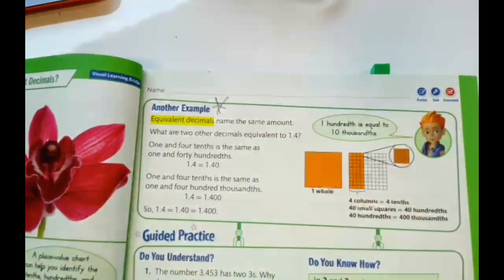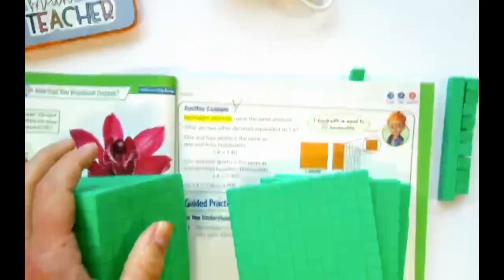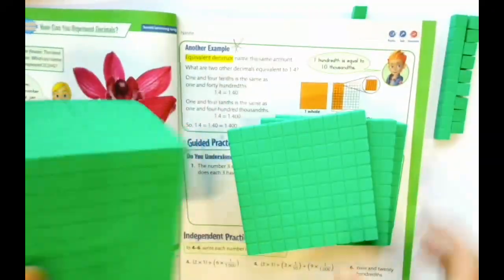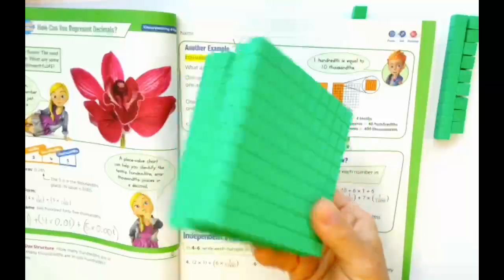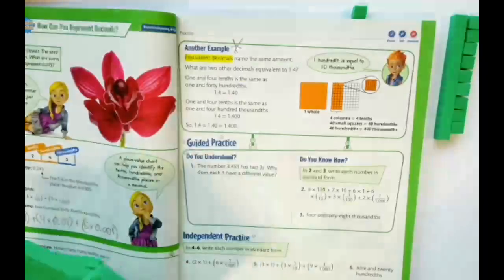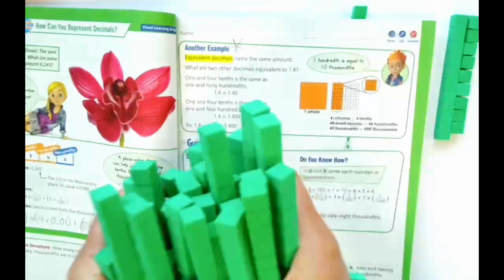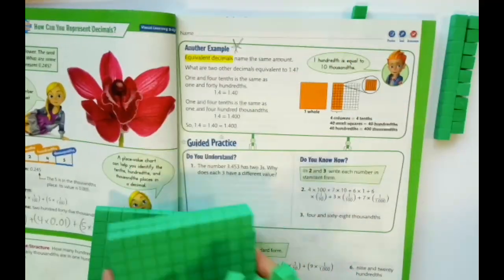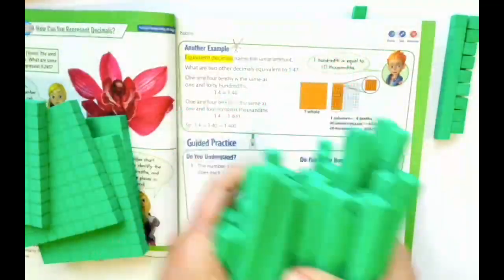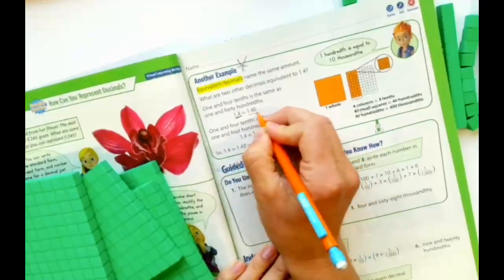All right, so it says here in the book, what are other decimals equivalent to 1 and 4/10? So I have 1. This is my big 1. I zoom out a little bit. So this is 1 and 4/10. I went and grabbed 4/10. Okay, so I could call this 1 and 4/10. Sorry for the seasickness. But this 4/10 is the same thing as, I could take all these strips out and I would have 40 hundredths. So I actually went and counted 40 hundredths. So I have 40 hundredths here. All right, so this is 4/10, or I could say 40 hundredths, and those are equivalent. So 1.4, 1 and 4/10 is equal to 1 and 40 hundredths.